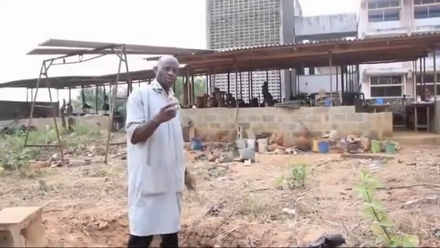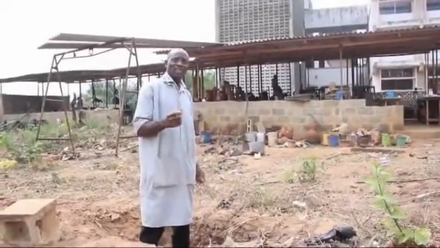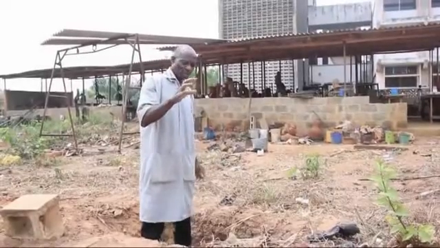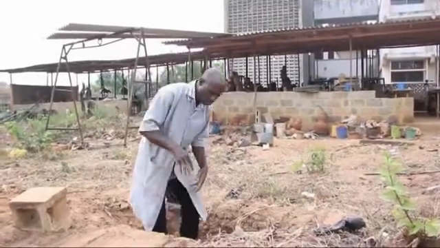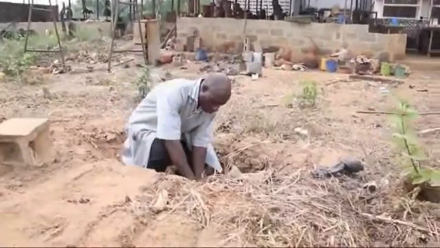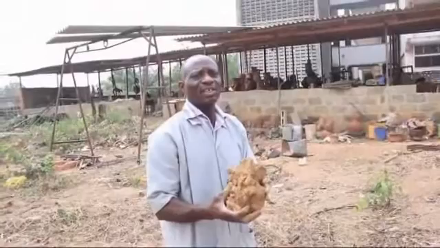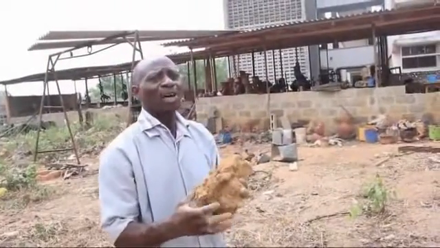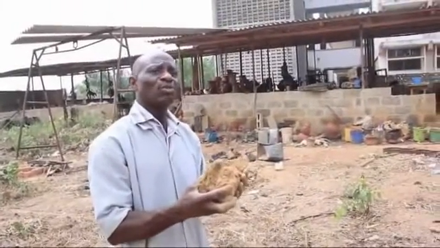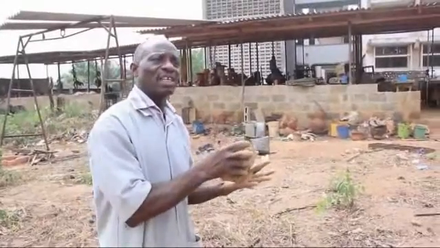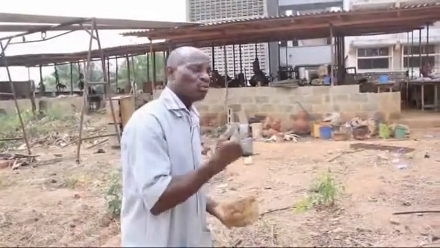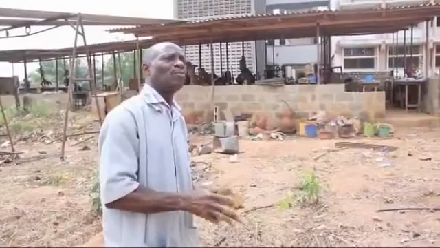Clay, being the primary source of material used for modeling, is normally sourced from the source, like where you find me now, in the clay depot. We dig out the clay and we have something like this. This one is in dry form, and we'll take it to the studio, put it inside the mortar, and use the pestle to pound it into powder form.